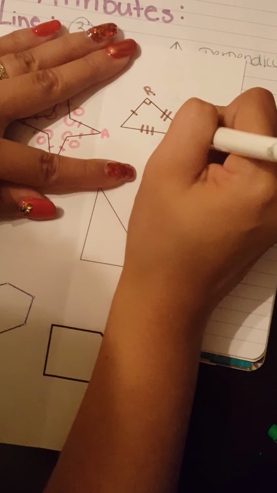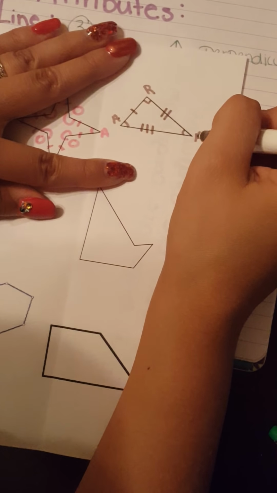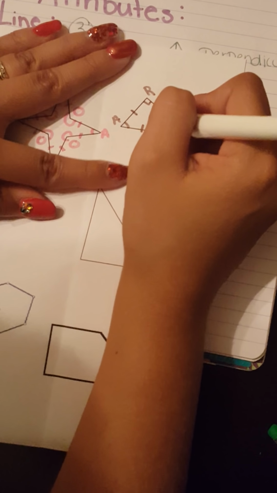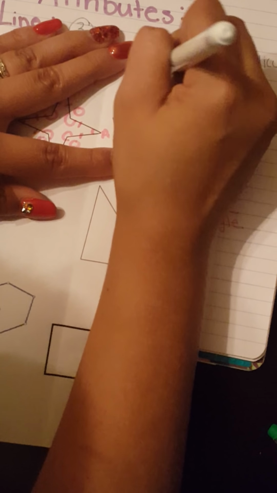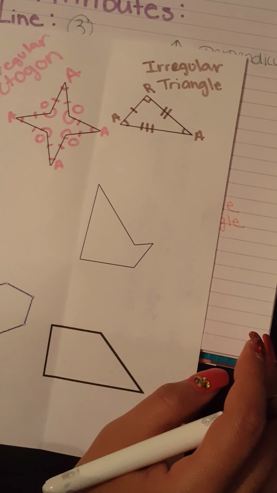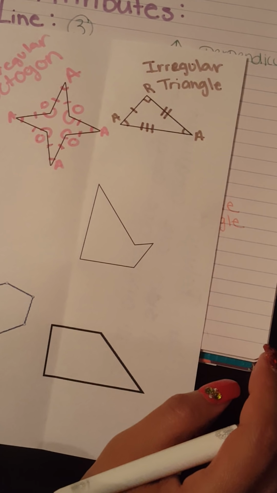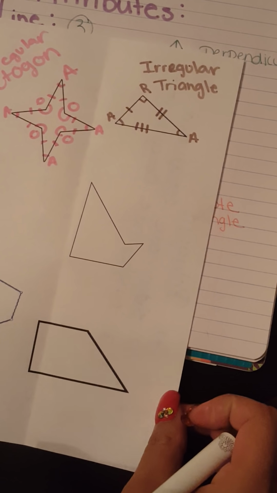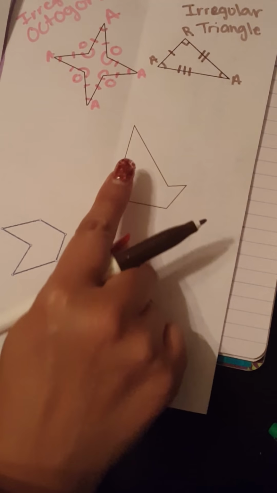Now let's look at the angles. This one here looks like it's a right angle. That one there is acute, and this one here is also acute. This triangle doesn't have any sides that are the same and only has 2 angles that are the same, but not all of them are the same. That is why this triangle is called an irregular triangle. Moving on to the next shape. That one right there.